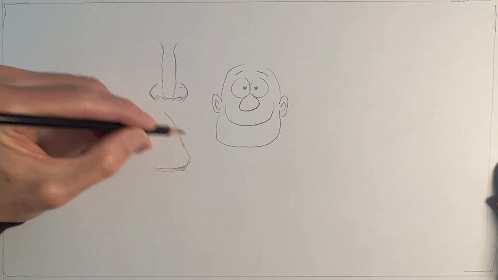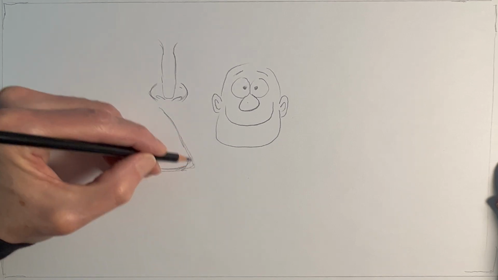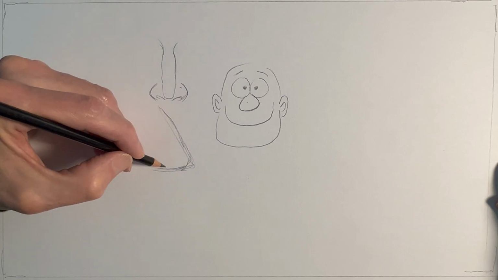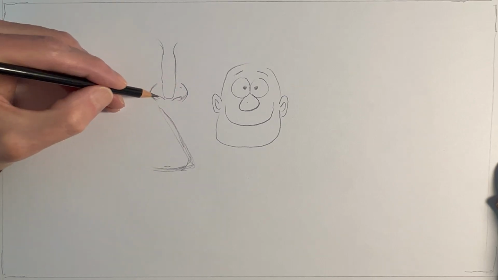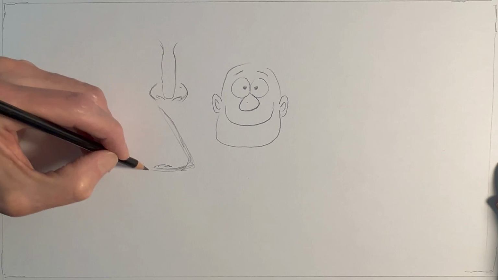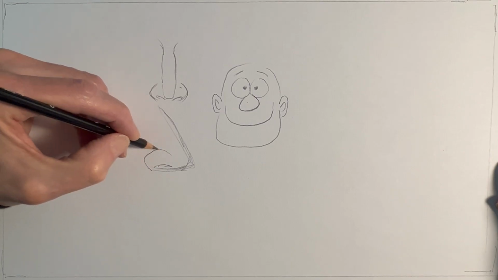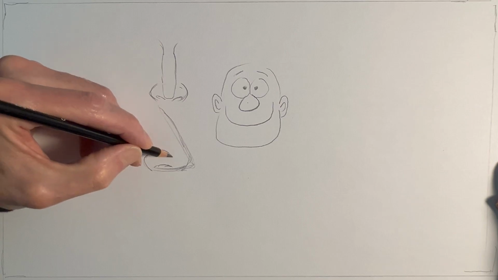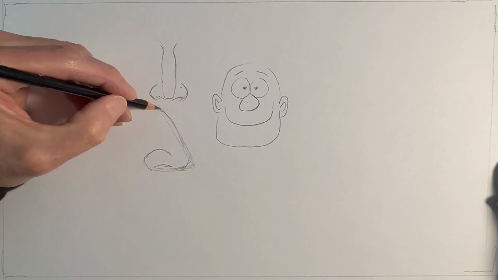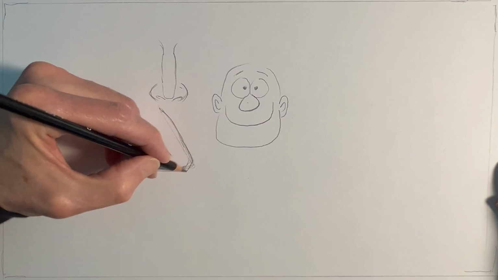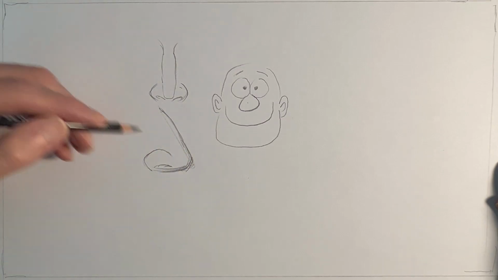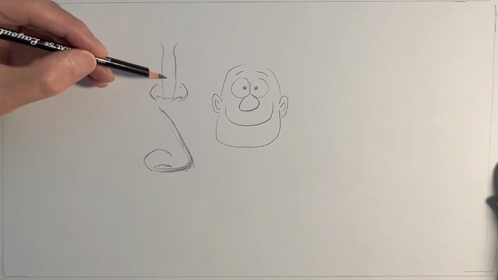Side view of a nose. It's basically a triangle if you look at it like that. And you would have these nostrils right here, right at the bottom. And then you would have your other larger nostril chamber there. So this would be kind of a side view of a nose.